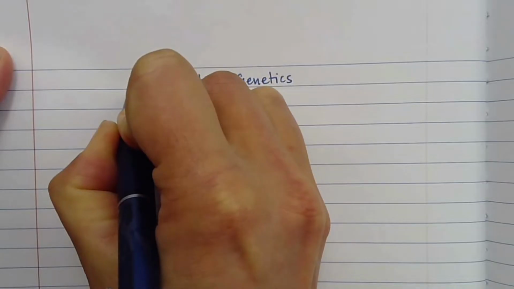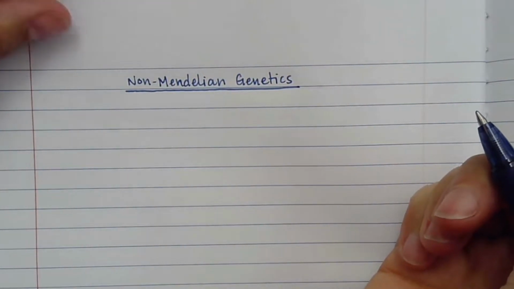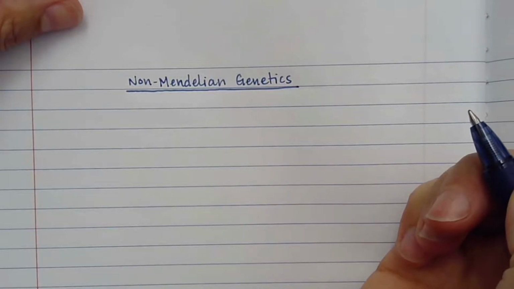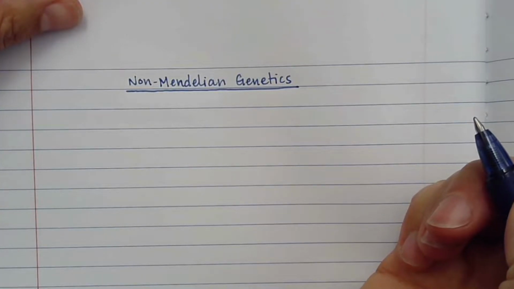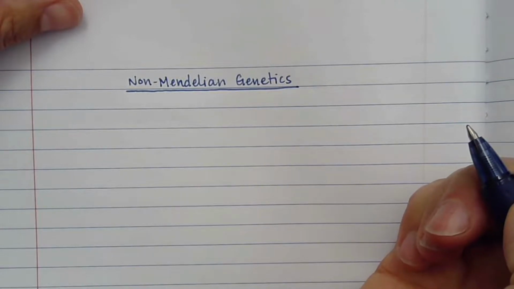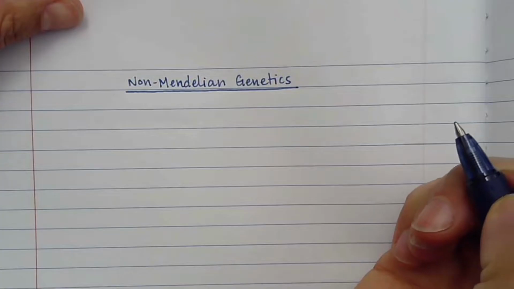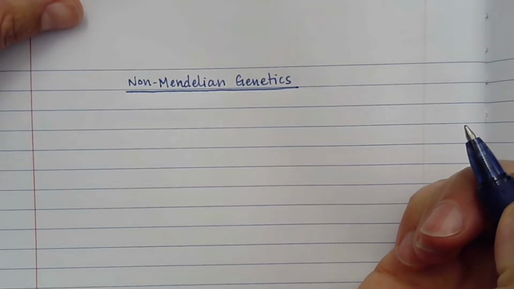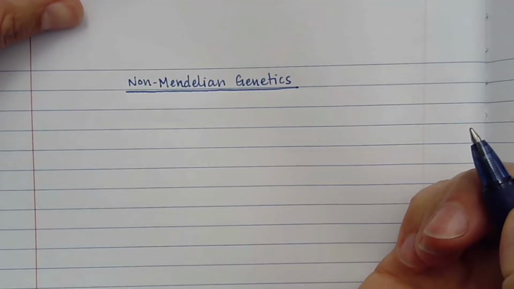So Gregor Mendel was a scientist. He was also a priest, and he looked at peas, like sweet peas or green peas, and he found that peas could be wrinkled or smooth, they could be green or yellow, and by breeding them, just like we've done with our dragon game, he was able to figure out that some traits are dominant and some traits are recessive.